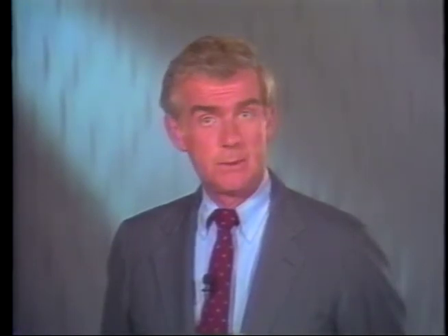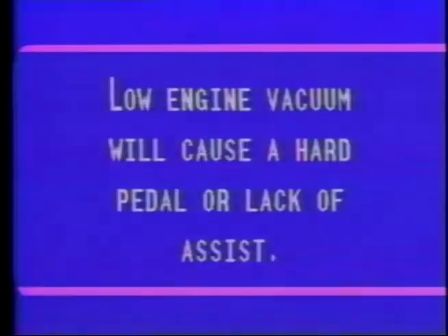Technician A's statement is true. The brake pedal will drop slightly when the engine is started. It's characteristic of power brakes. If the pedal did not drop, it would indicate a problem. Technician B's statement is false. Low engine vacuum will cause a hard pedal or lack of assist. The correct answer is response A.